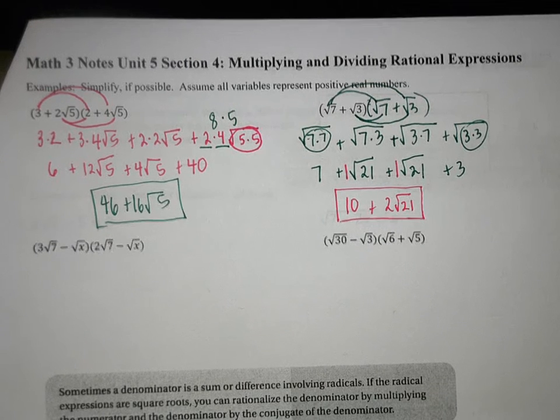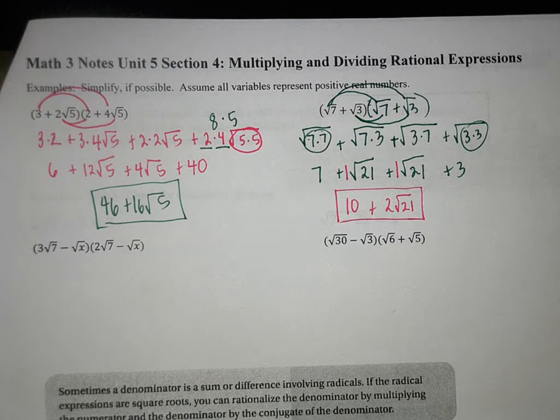So can you shrink down 21 or no? You could try, but we know that 21 is 3 times 7 and there's no pairs, so you can't take anything out. But you always do want to simplify if you can.